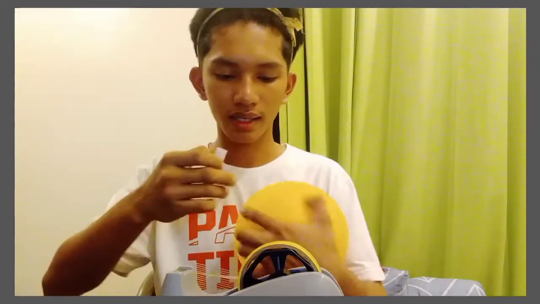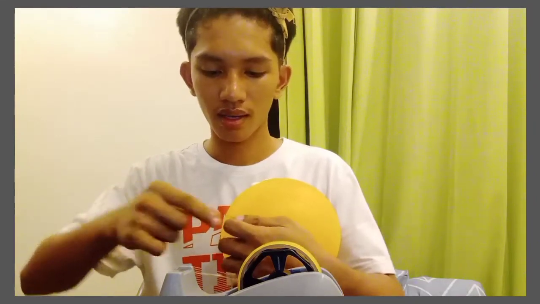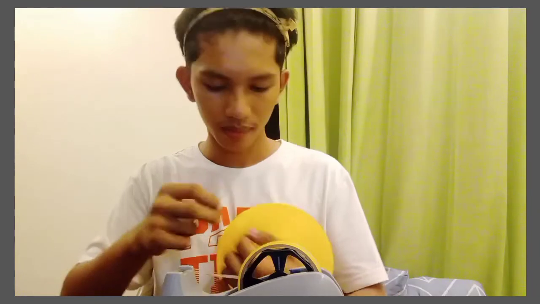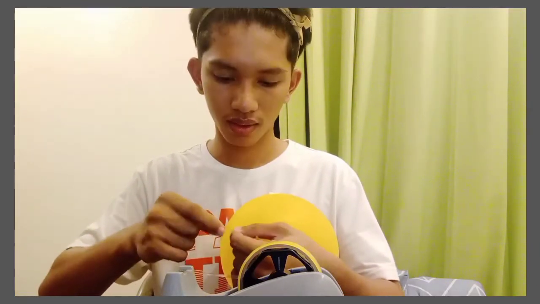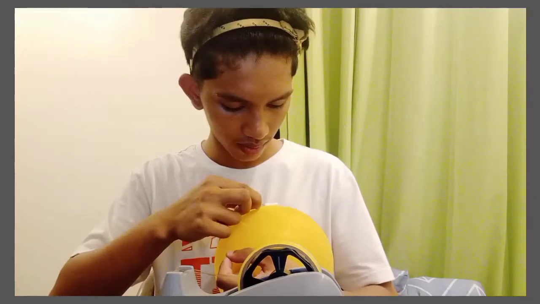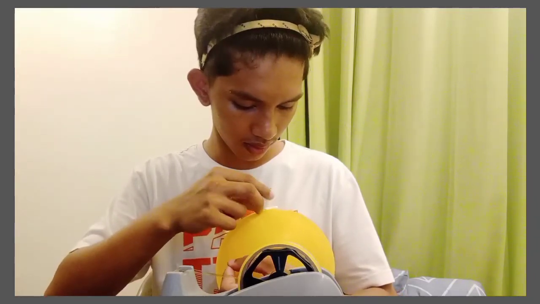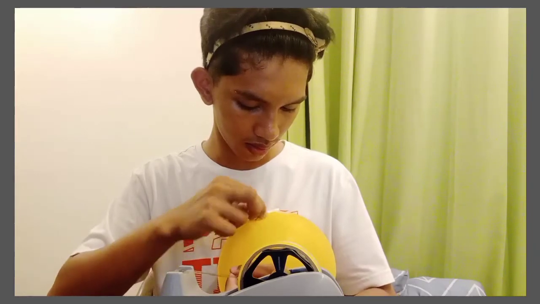And then we're going to insert a piece of thread in the straw, and then we're just going to make a sort of zip line using the thread.